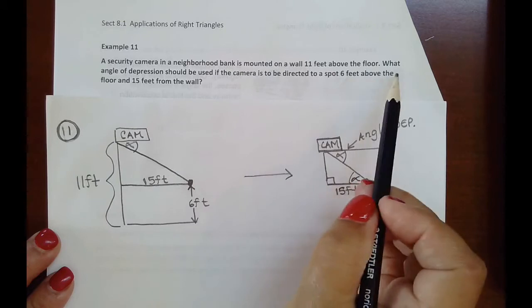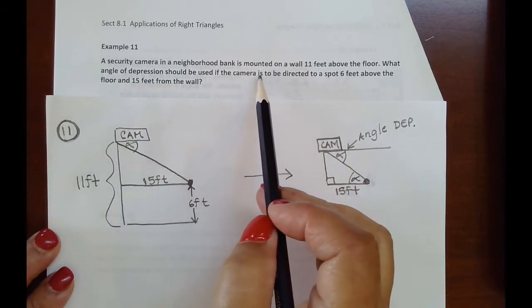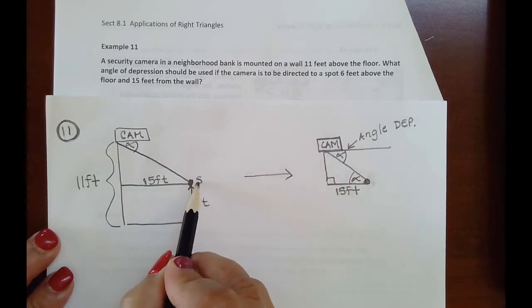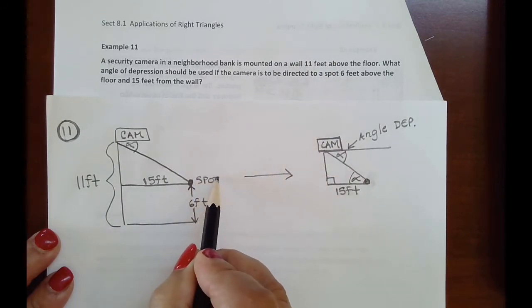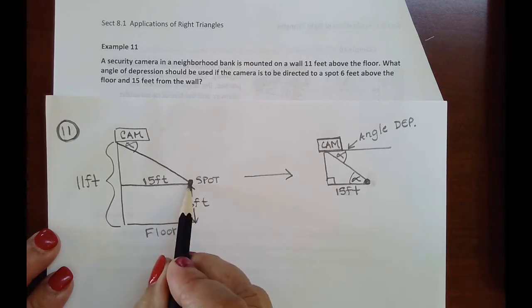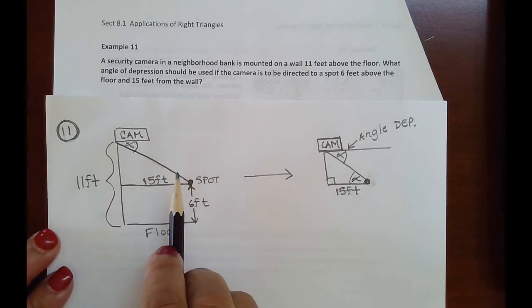What angle of depression, you can name this angle any kind of symbol you want, should be used if the camera is to be directed to a spot, here's the spot, that is 6 feet above the floor. This is your floor. Okay, that spot is 6 feet above the floor, but 15 feet away from the wall.